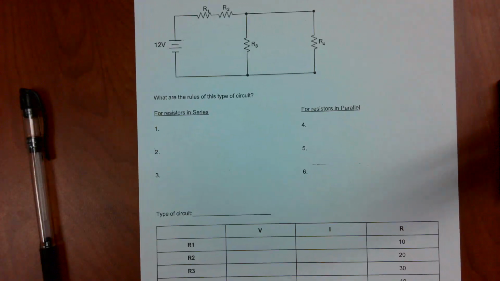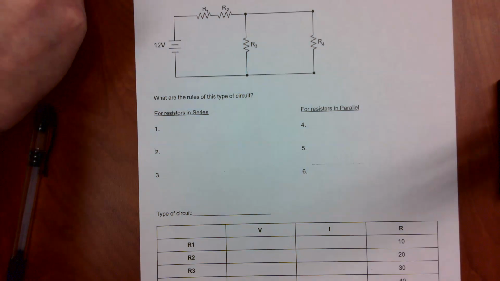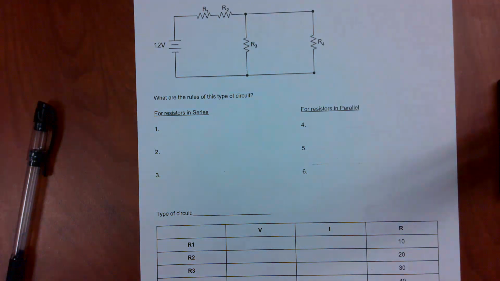Hello, everyone in physical science or in physics. Today I am going to be covering a more complicated topic and looking at complex or combination circuit calculations today.